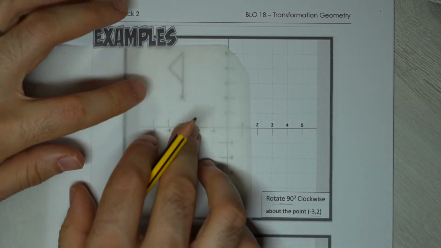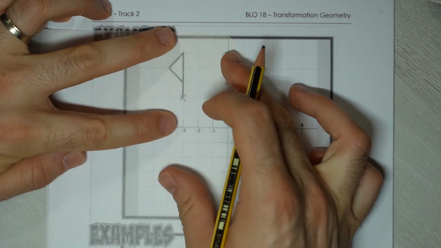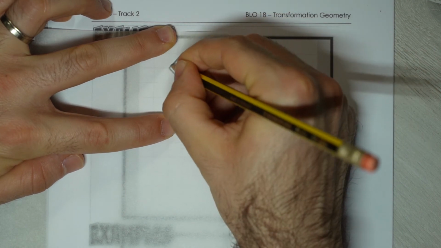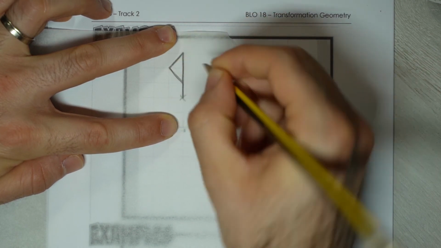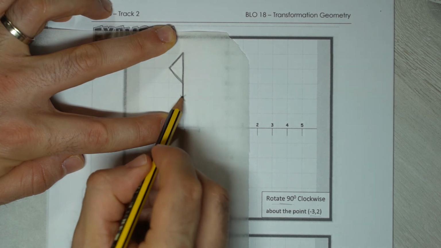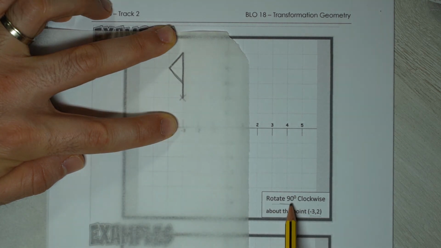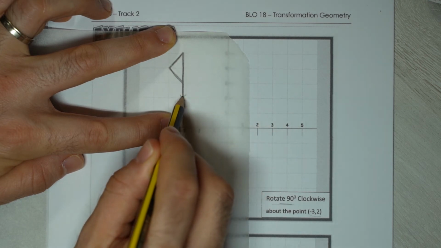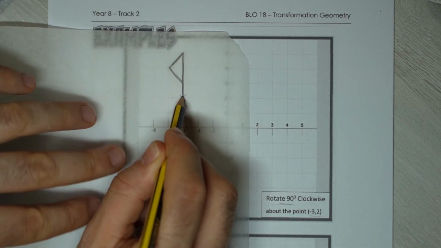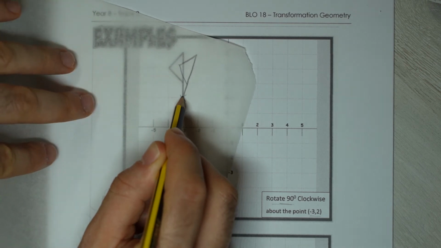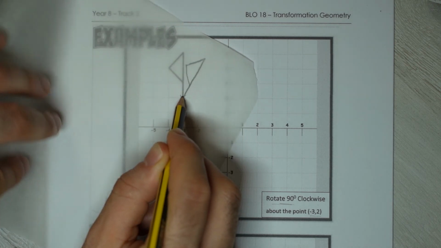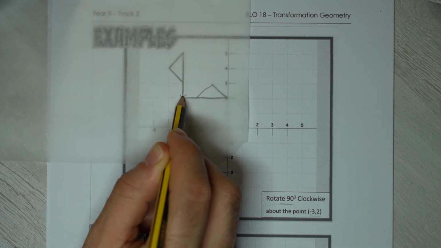So I'm going to trace that shape like this. I know that the center of rotation is here, and we need to rotate it 90 degrees clockwise. So I'm going to hold the pencil here at the center of rotation and turn it 90 degrees. So this vertical line will become a horizontal one, like this.